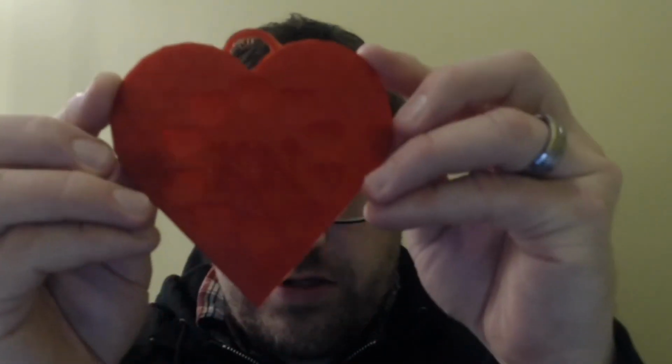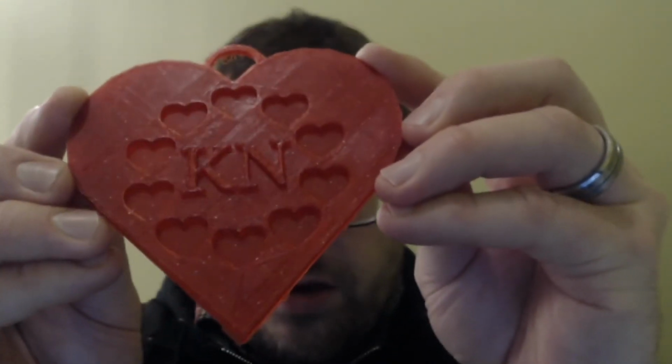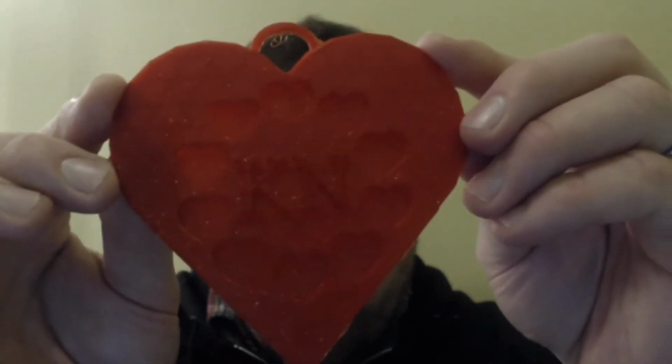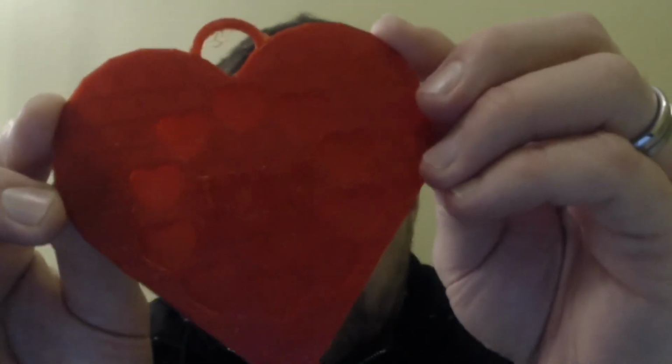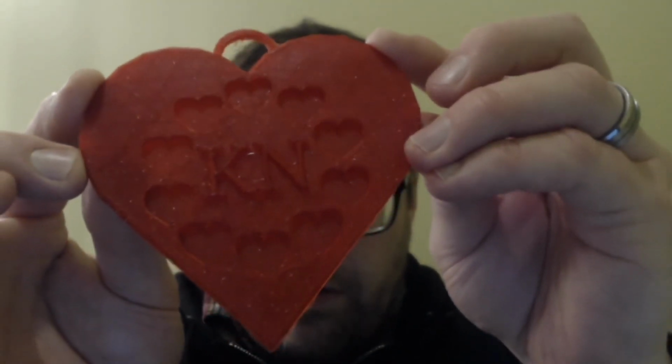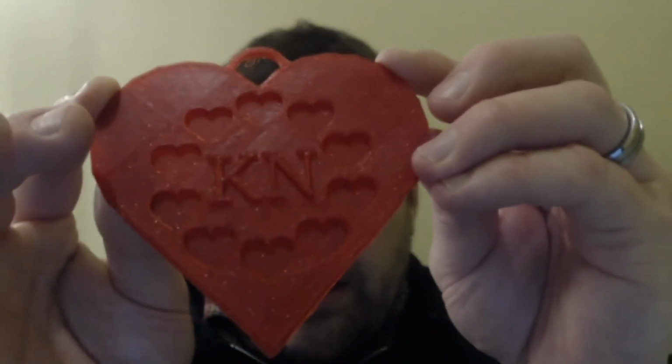All right, so for the last part of this video, I wanted to show you guys how the models that we created turned out. So I hope it was fun for you to watch and that you learned something new about TinkerCAD. So for the first one, the heart with the heart shapes that we cut into and that we put text in the middle of, that actually turned out really, really well. As you can see, I used this red filament that's sparkly, so it's very Valentine's Day-like. So that turned out really well.